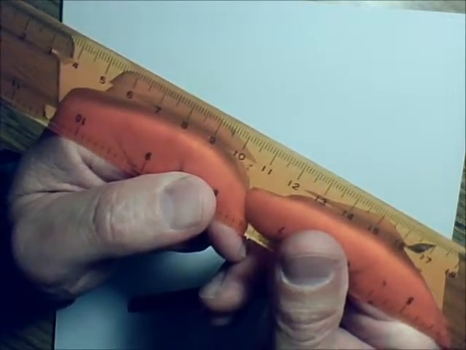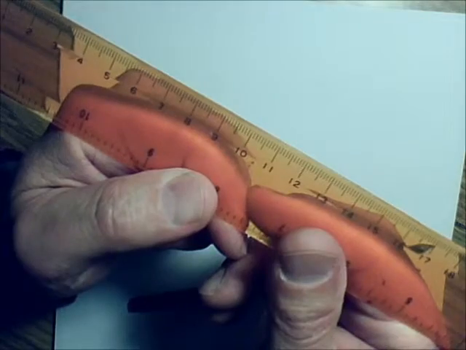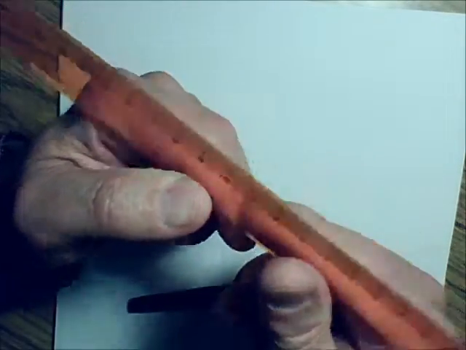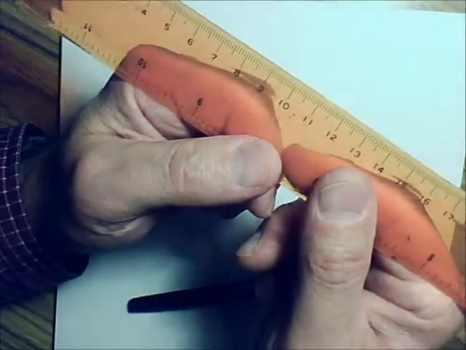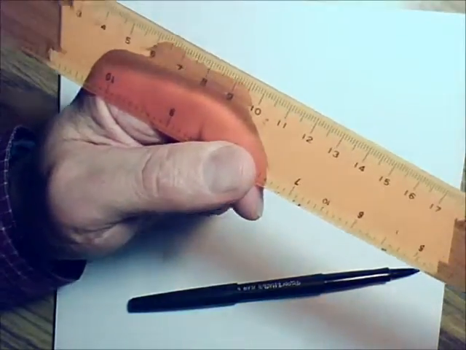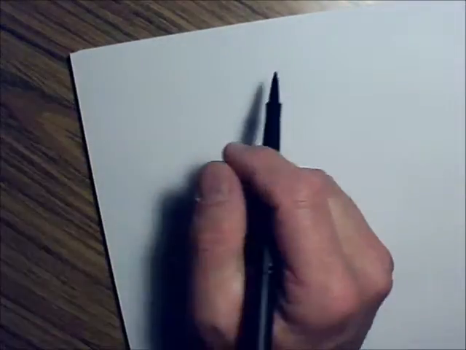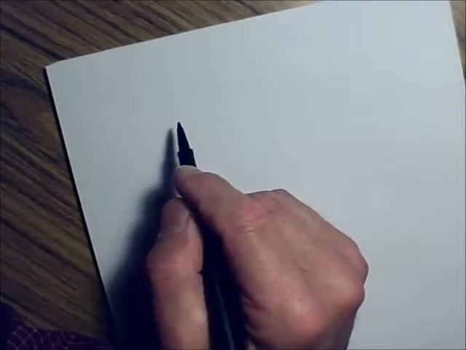It'd be way, way too small to see. Even cutting this into 1,000 pieces, you couldn't see it. So that's how small they have to be. What happens when they get a little bigger?